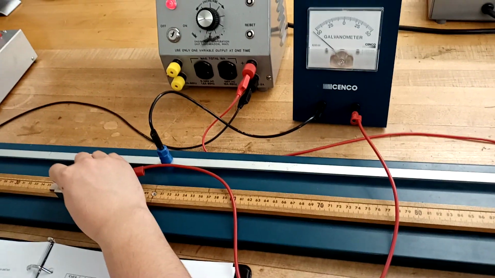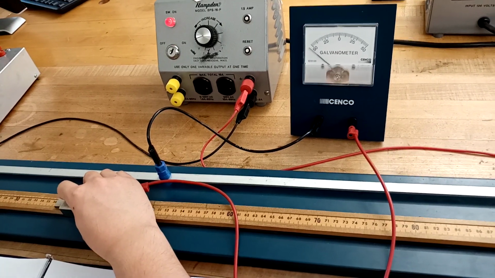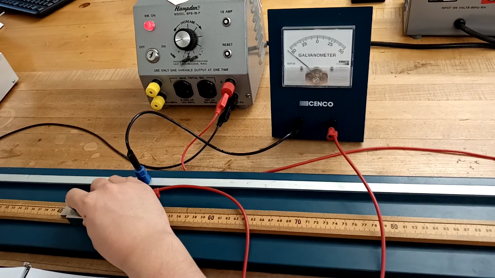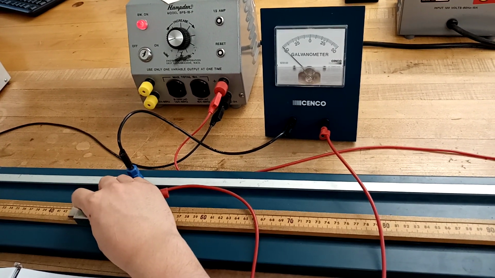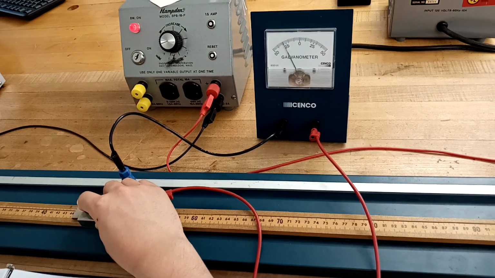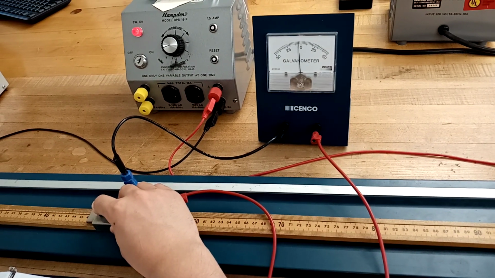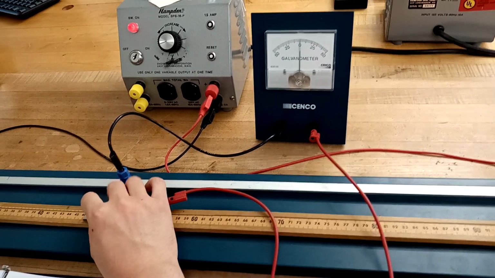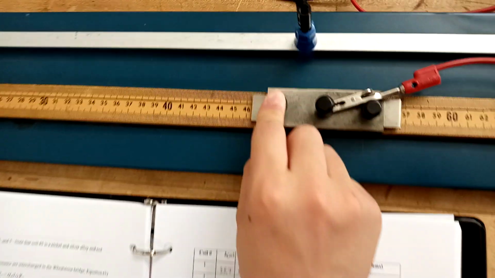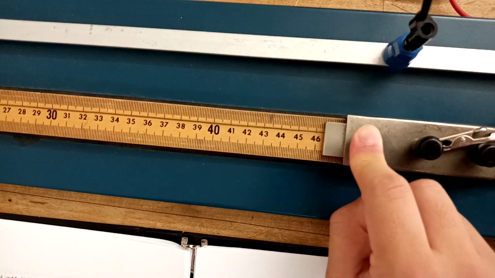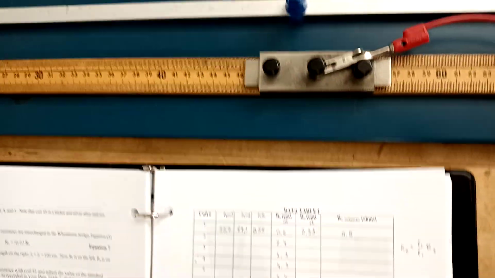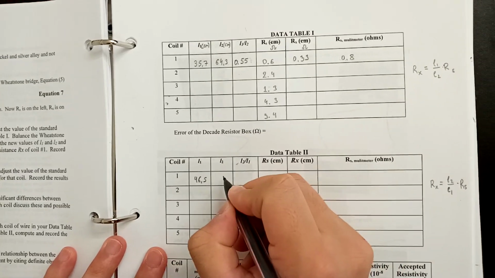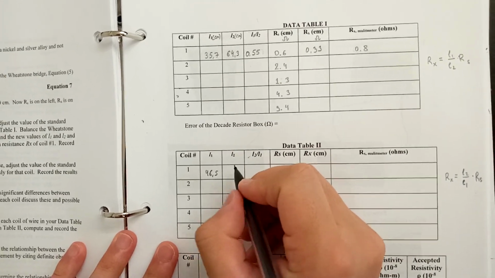Okay, so as you can see, we should go in this direction in order to reach 0. So yeah, we are approaching 0. And the value, yeah, there we go. So the value is, as you can see, 46.5. So here I'm writing 46.5.